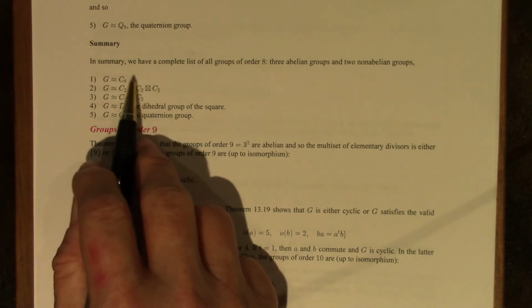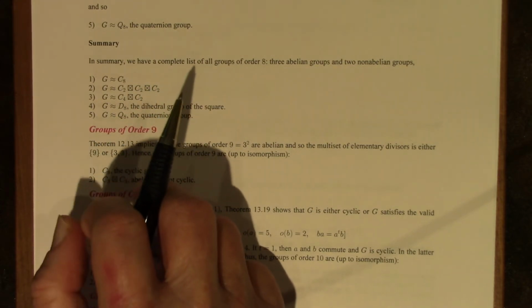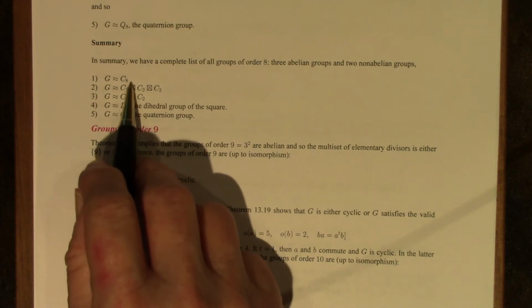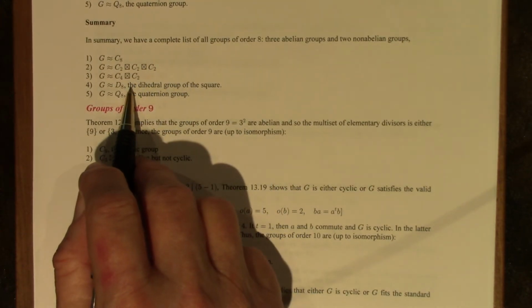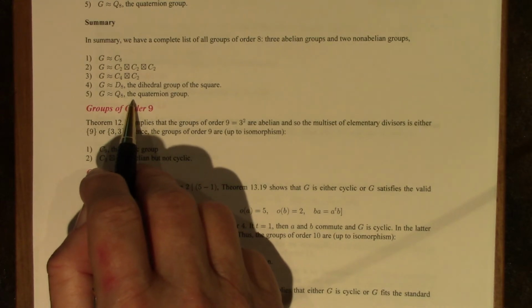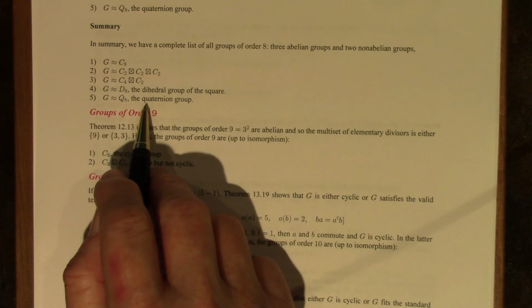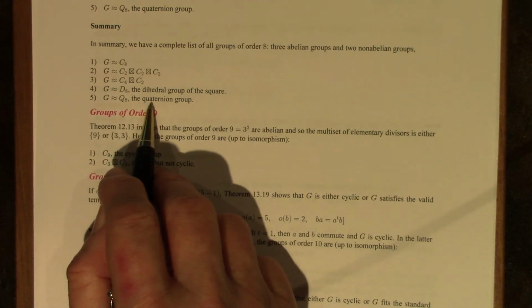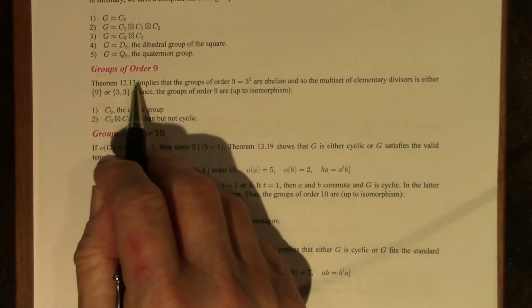So we could have just simply said that. But I wanted to go through the analysis in detail so you get used to this process. Okay, so these are the 3 abelian groups, and then there is the dihedral group and the quaternion group. And we have shown that this is a complete list of the groups of order 8. We can take a little breather here.